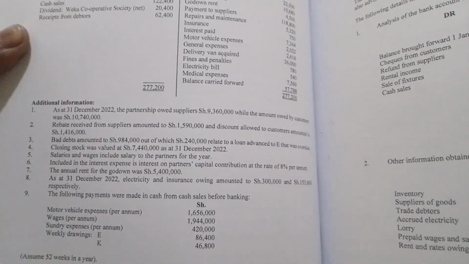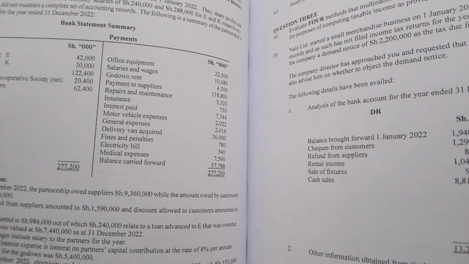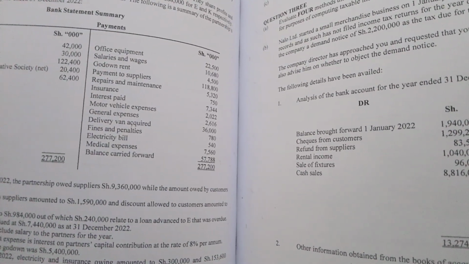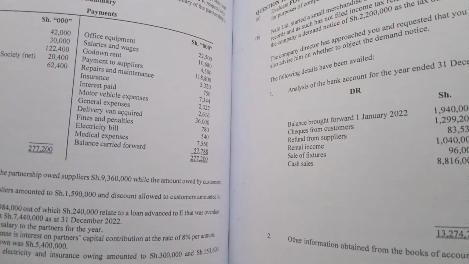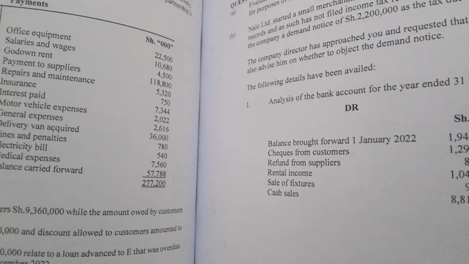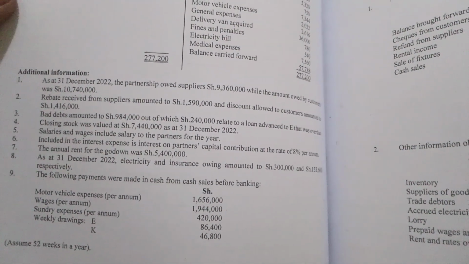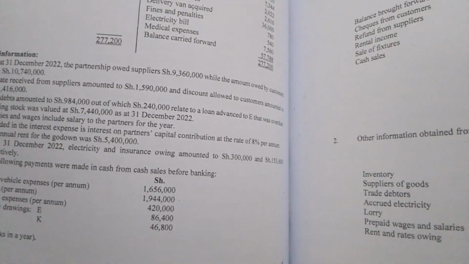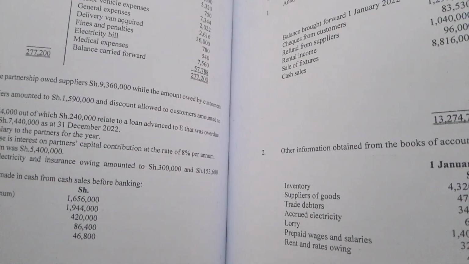So that interest expense, I think you have it in the bank statement. Look at the credit side of the bank statement. You can see interest paid there of 7,344,000. That interest paid is the one that you are being told in note number 6. Included in the interest expense is interest on partners' capital contribution at the rate of 8%.